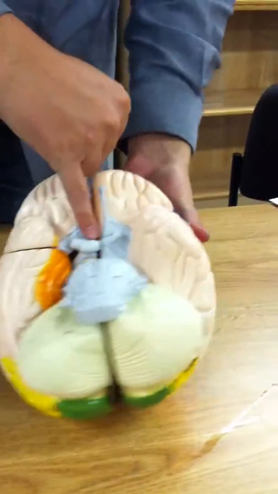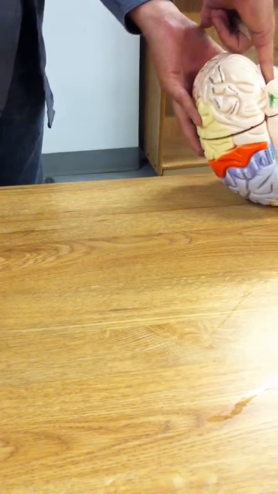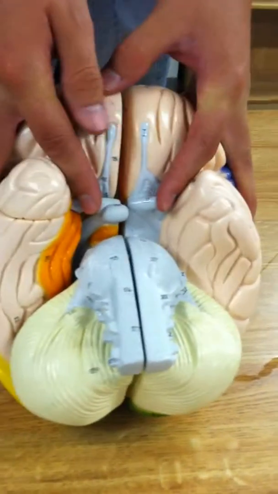Okay? So remember, there's the pituitary gland, that little ball-looking thing. And these are the optic nerves, just right by. So two of my fingers there. Each one of those is one optic nerve. So information from your eyes is going to be carried back to your brain through these optic nerves.